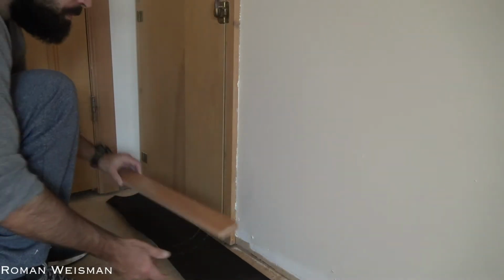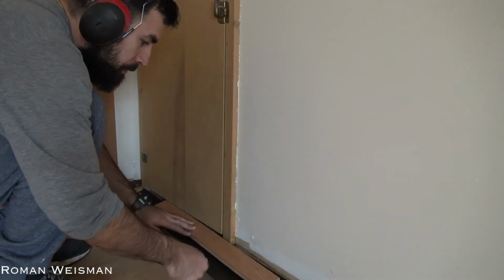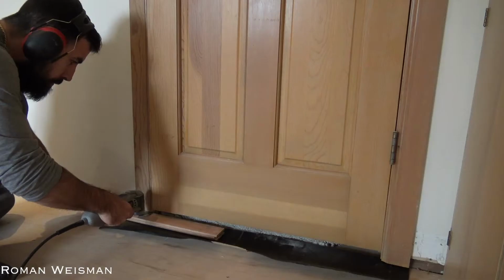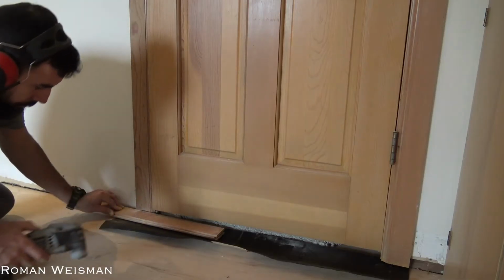The first thing I'm doing is cutting the door trims so the new floor and underlayment will be able to fit under it, and removing the old carpet and anything beneath it.